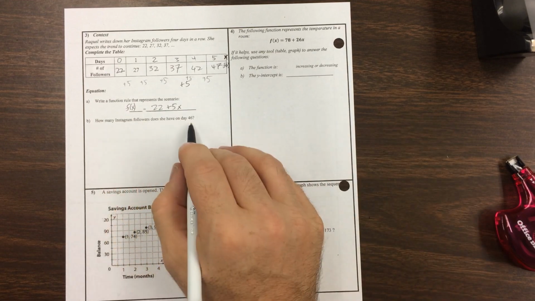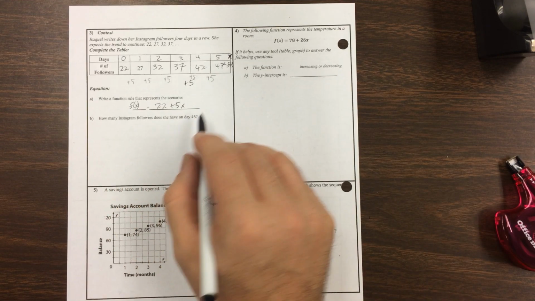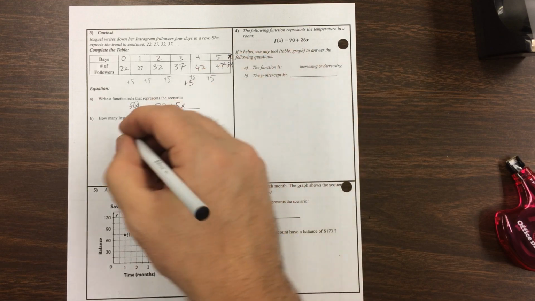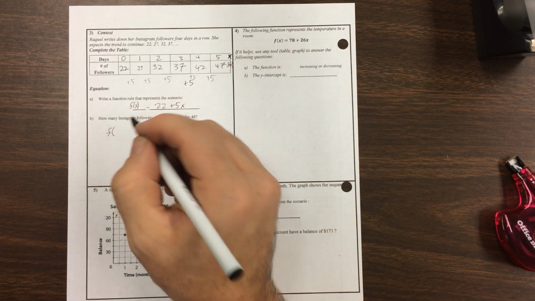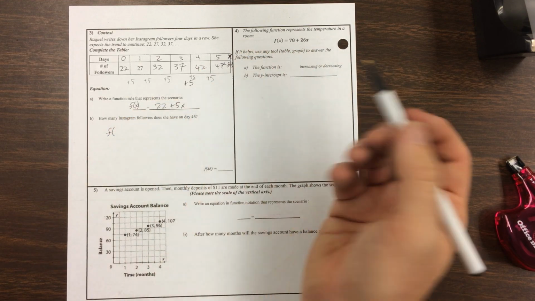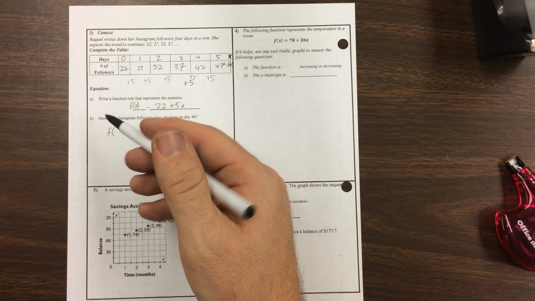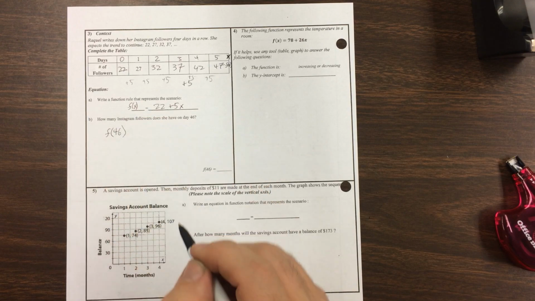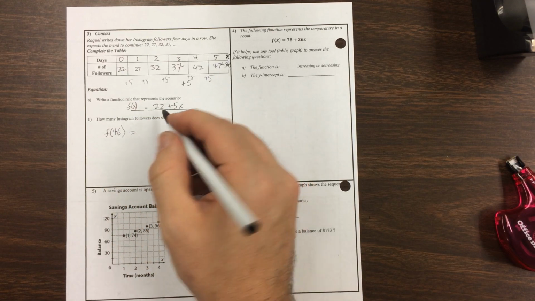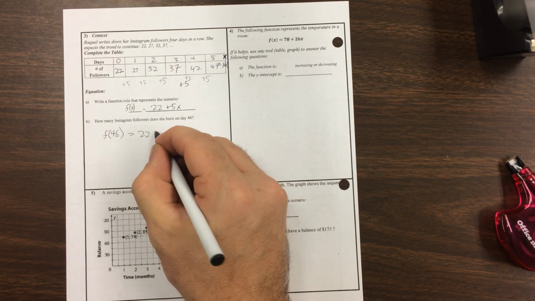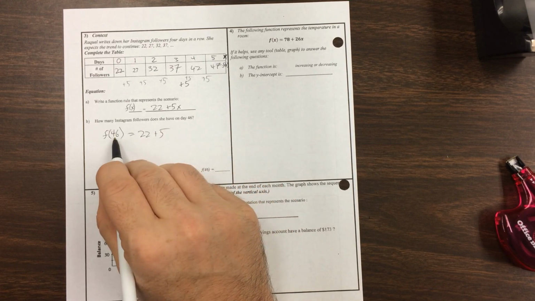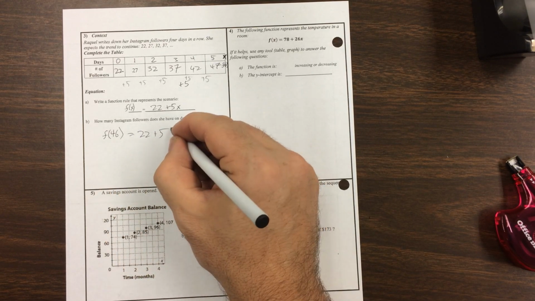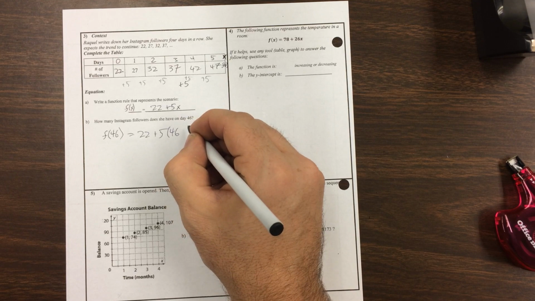How many Instagram followers does she have on day 46? Okay, so we said x is going to be the number of days. So now we're not saying the outcome is 46. We're saying the input is. We're trying to figure out the output, the followers. We can write this like this. We say f of 46 equals, and then I've got my function here, so it's 22 plus 5, and then we said we're putting 46 in place of x, times 46.